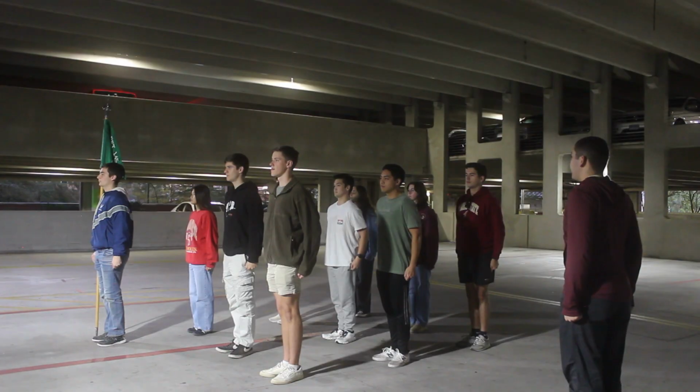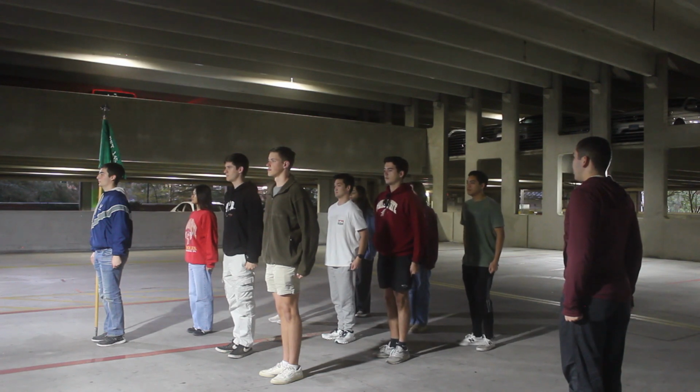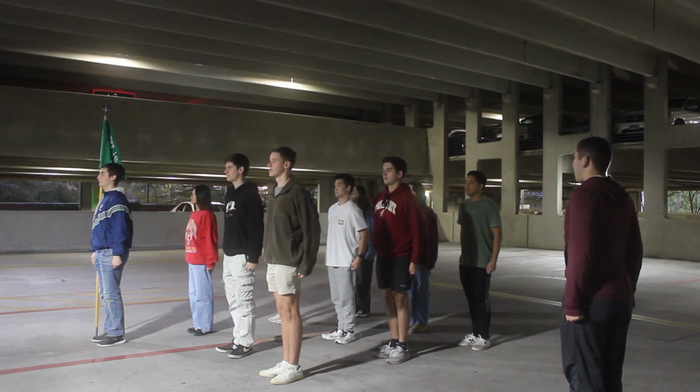When you're in column formation, to taller tap, you say the command: with the exception of the guidon bearer, element leaders, and deputy flight commander, if you are taller than the cadet in front of you, tap them on the shoulder and move forward. Now that the cadets are taller tapped in column formation, you can then turn them to inverted line formation by giving the command, right face.